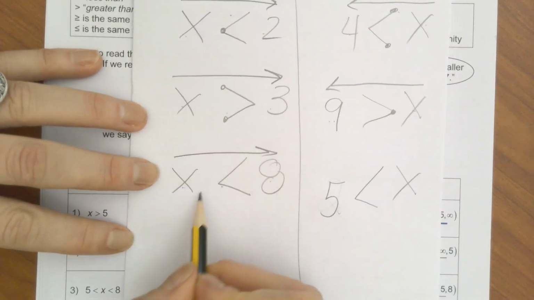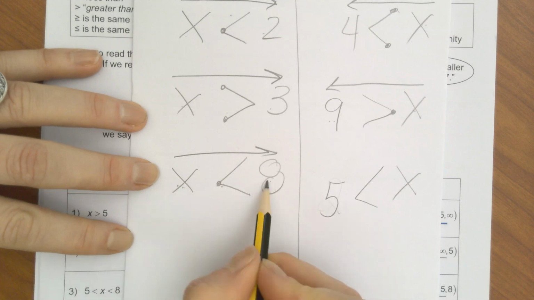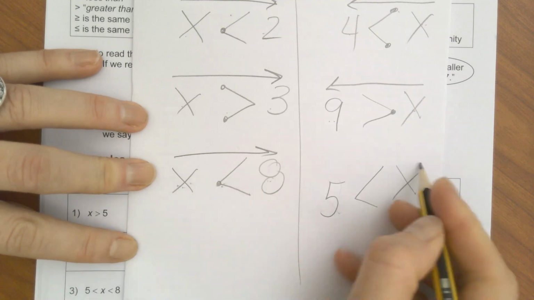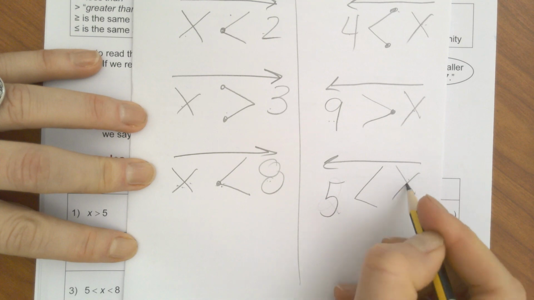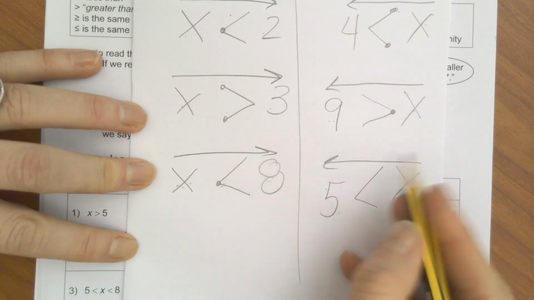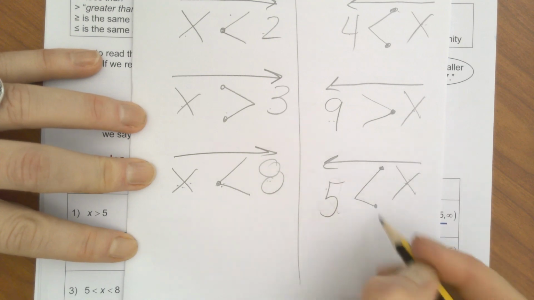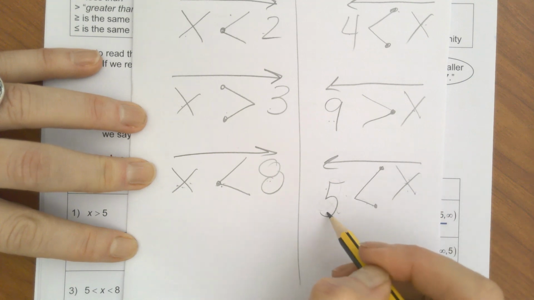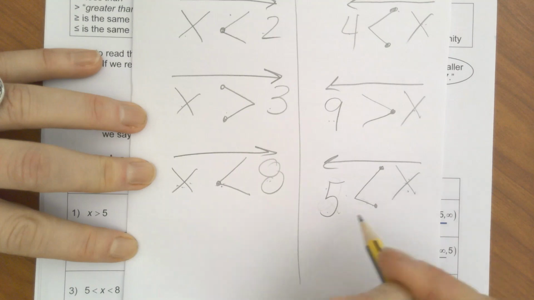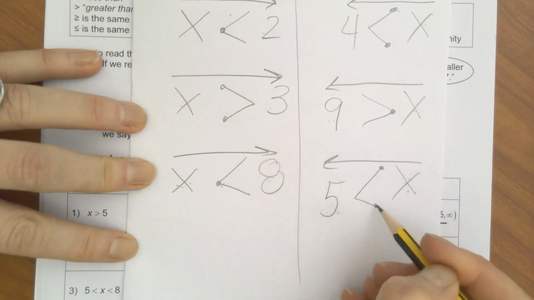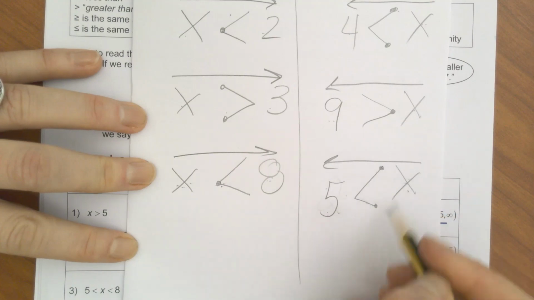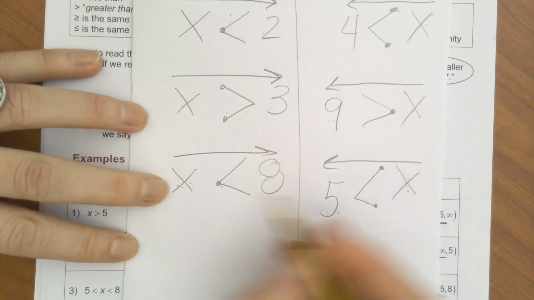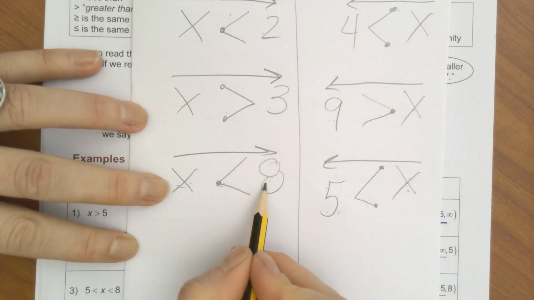Letter to number, I touch the small side first, so x is smaller than 8. I always go from the letter to the number. I touch the big side of the sign first, so x is bigger than 5. Okay, so always go from the letter to the number, and whatever side you touch first tells you what the name is. X is bigger than 5 here, x is smaller than 8.